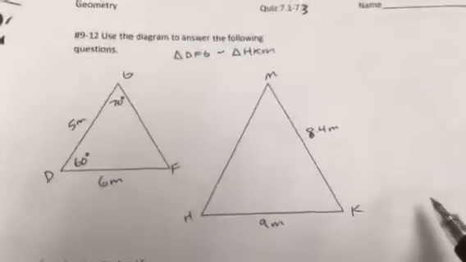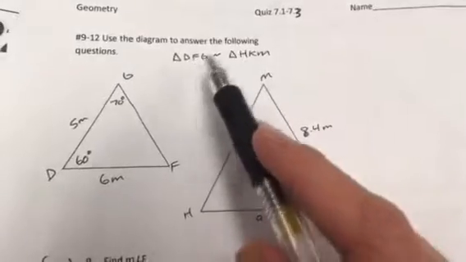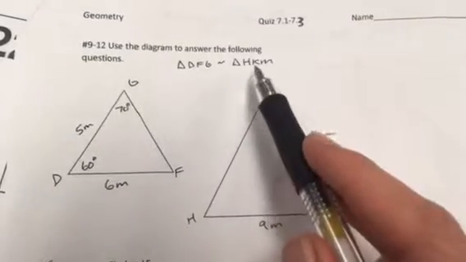Take a look here at the next page. Use the diagram to solve the following. All right. DFG is similar to HKM.